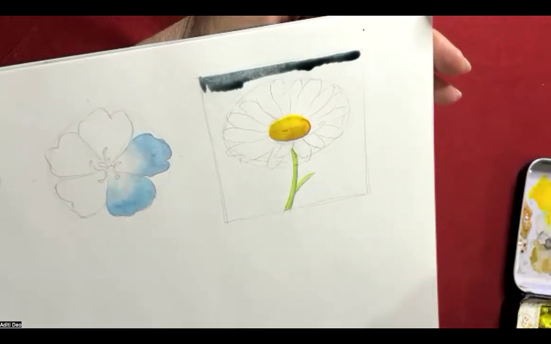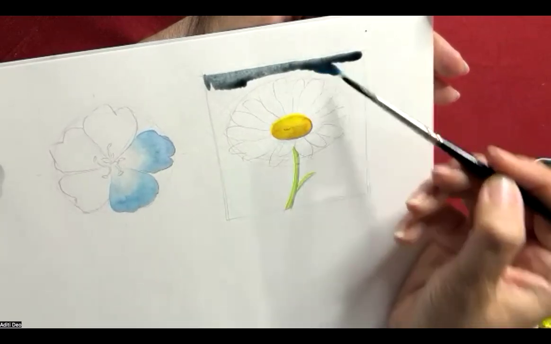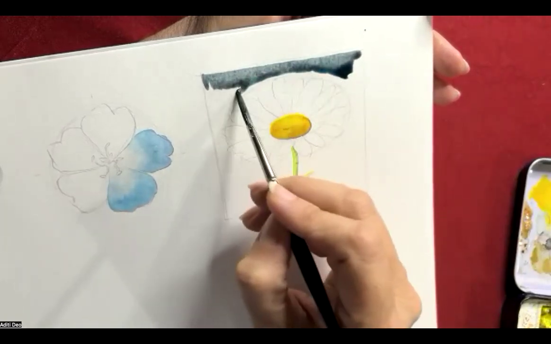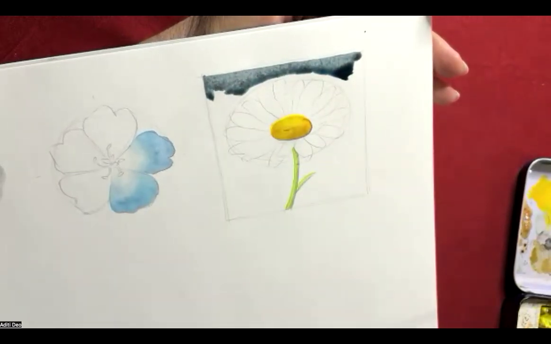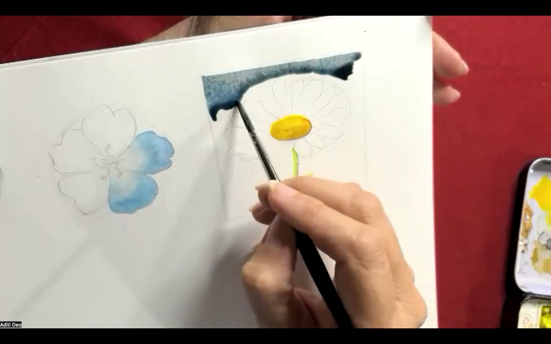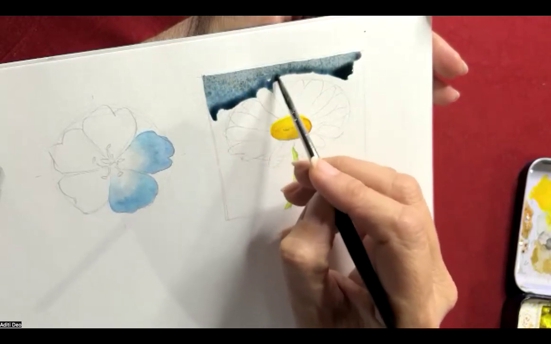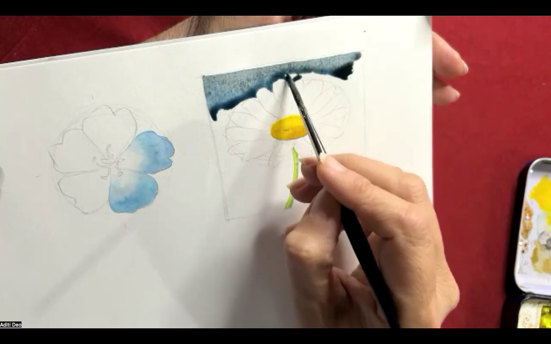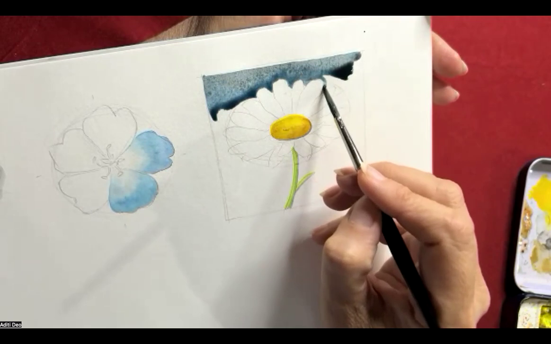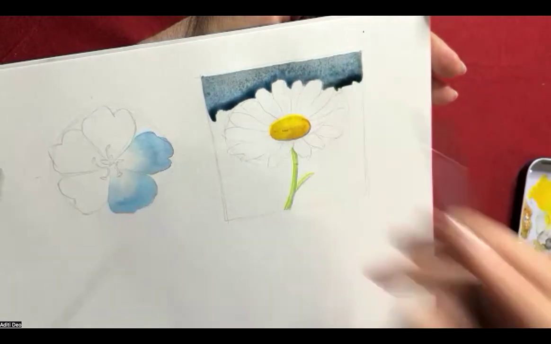I'm not putting any pressure, and without washing the brush, I am taking my blue because I want these to blend naturally. I'm painting this with a number 7 brush. And I'm bringing this as close to the petals as I can. And only the delicate sections I will use the thin brush.